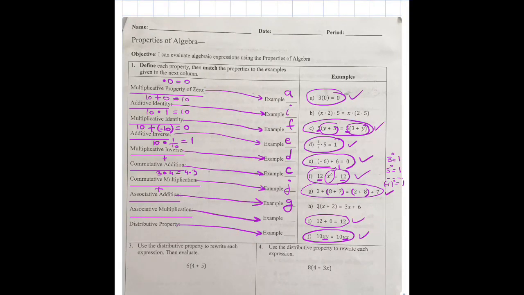In this case, we're looking for the multiplication sign, so let's look at B this time. We do have multiplication. Have the values moved? Have they commuted? No, they stayed where they are. What did change was the parentheses, or the grouping symbol. Therefore, this is the associative multiplication property.